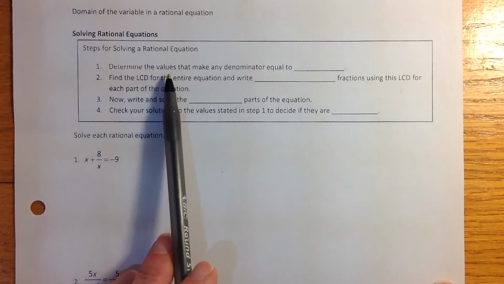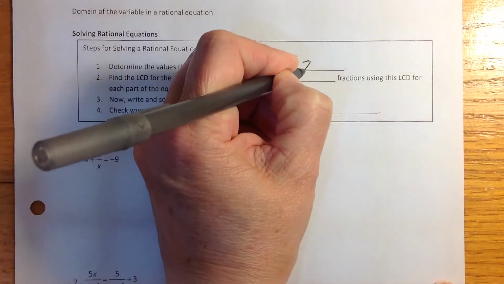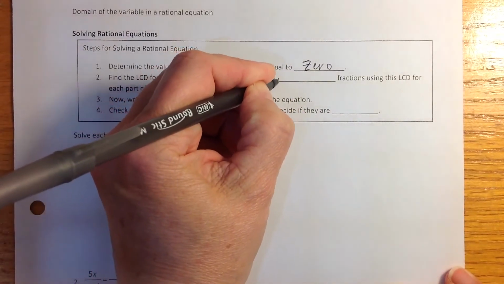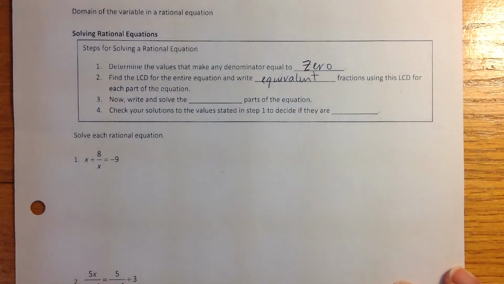So we're going to determine the values that make any denominator equal to 0. Then we're going to find the LCD for the entire equation and write equivalent fractions using this LCD for each part of the equation.